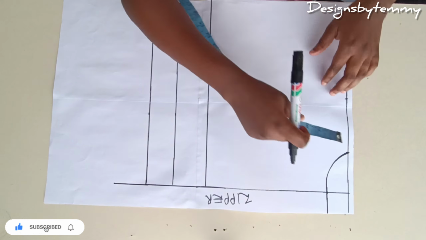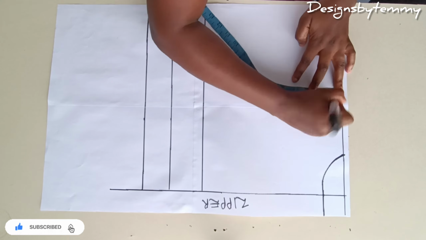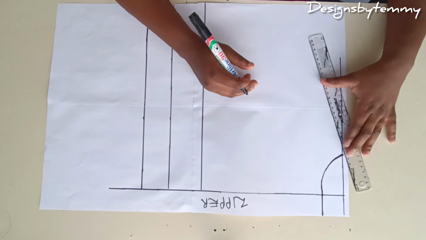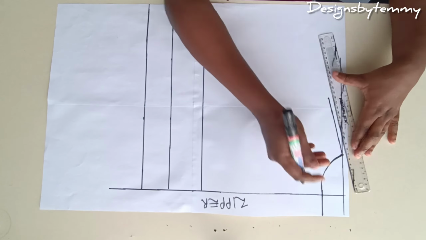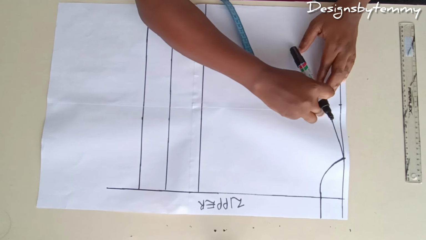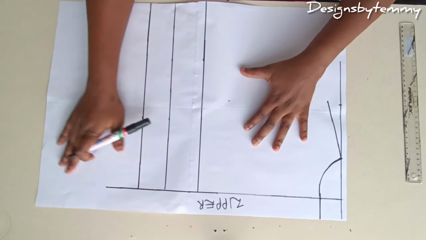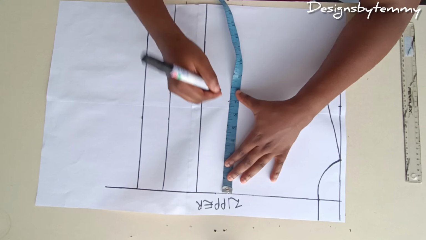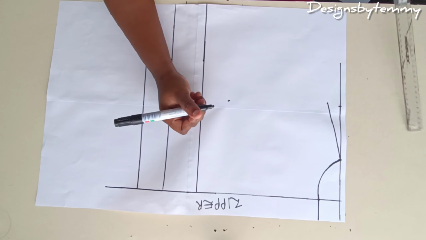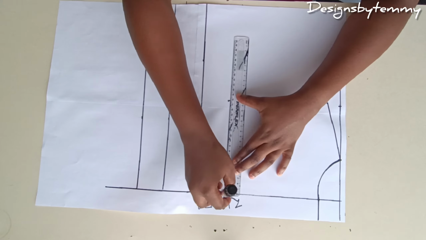Now I'll mark 1 inch for my shoulder slope, and I'll connect it to the neck width. I'll now mark my bust measurement divided by 6 plus 1.5, which is my armhole. After marking the point, I also inputted the shoulder measurement right here to get a straight line. Then I'll connect the point.